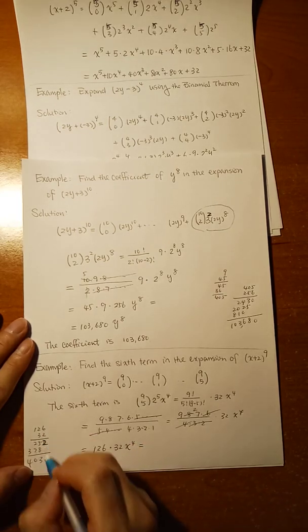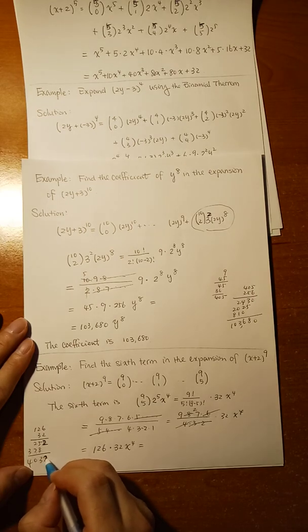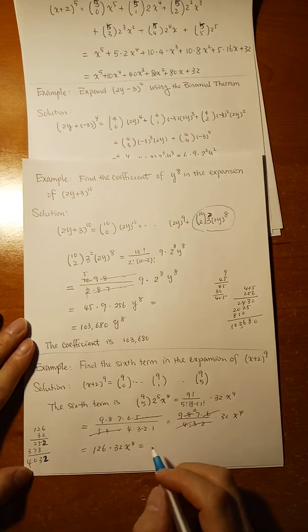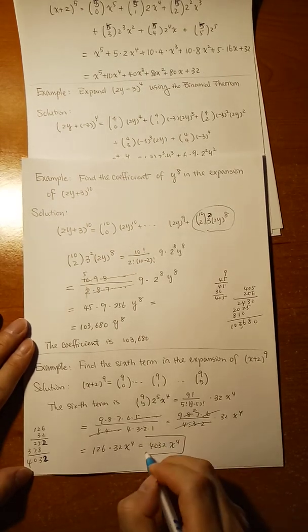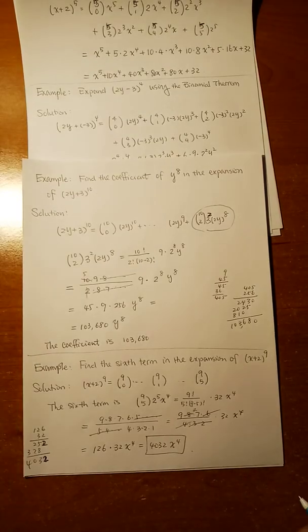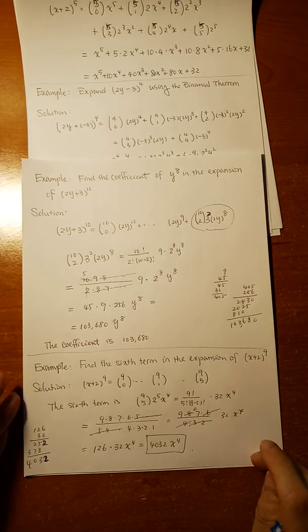Here's 2. Here's 2. So 4032. Now it's correct. 4032 x to the 4th power. So this is the sixth term.